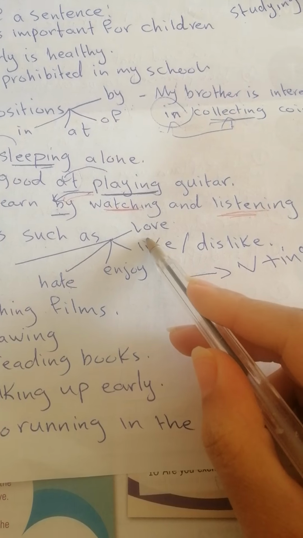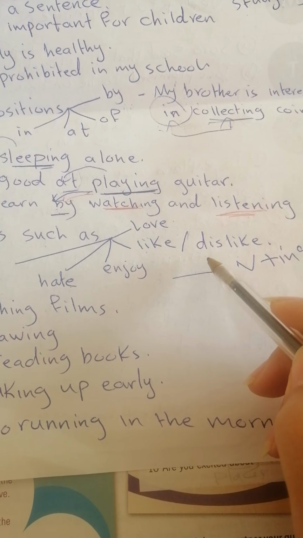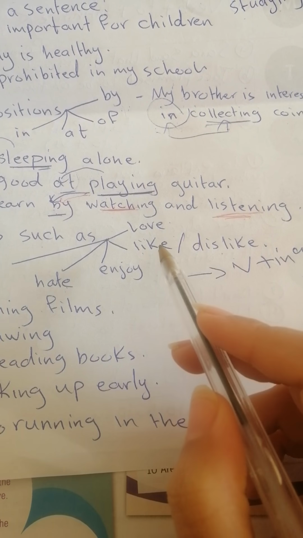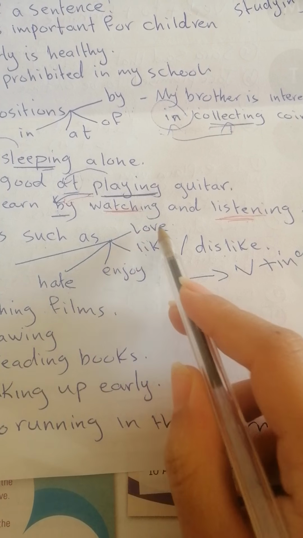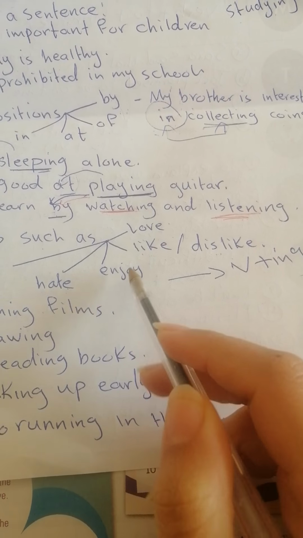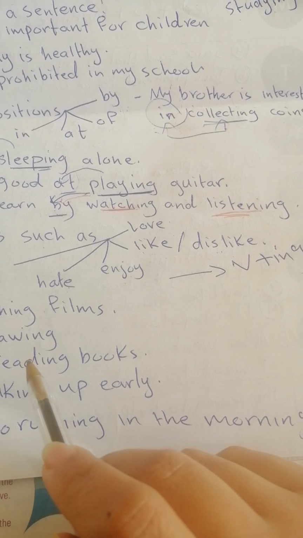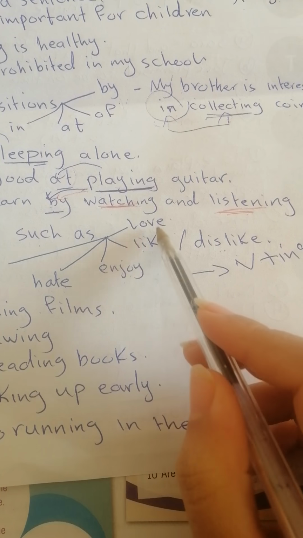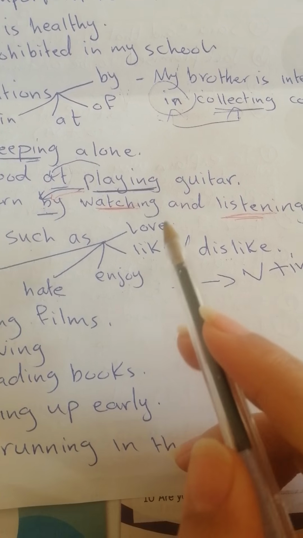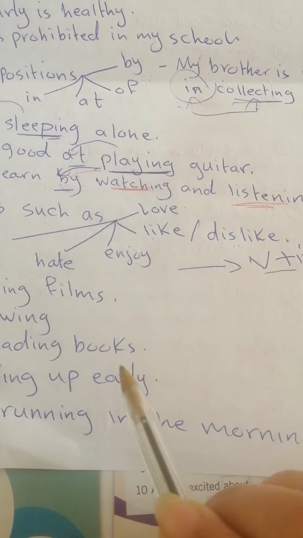If you see love, like, dislike, of course like and dislike are opposite. When you like something, you love it very much. When you dislike something, you hate it. We have enjoy, we have also hate. When you see these verbs, you need to add a gerund, verb with ing.